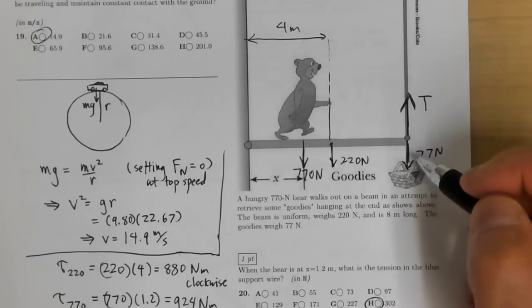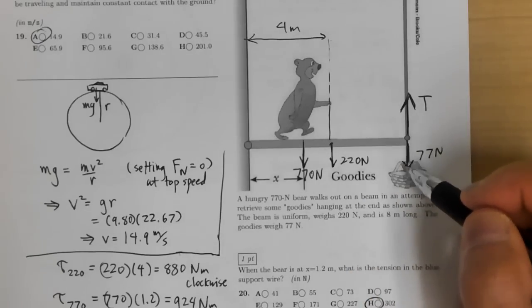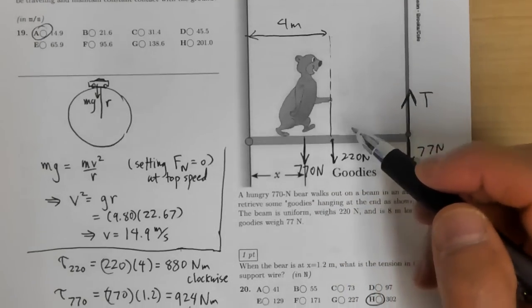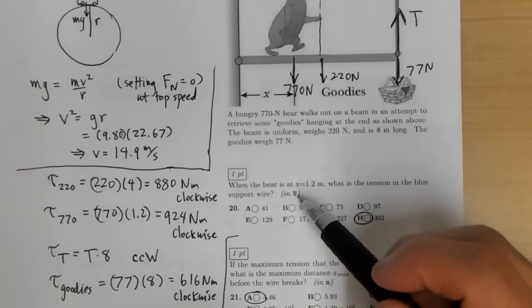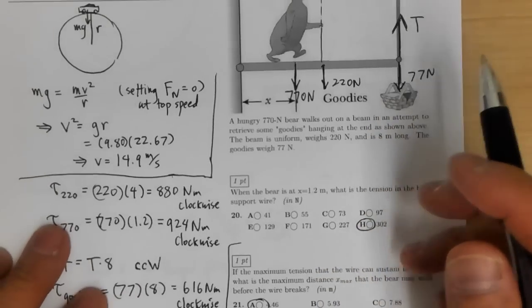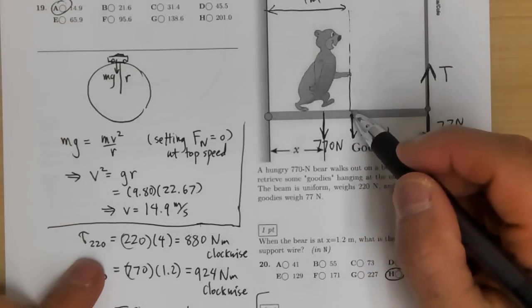We have tension going up. We have these goodies that are 77 newtons at the end of the bar. We have the bear, it's at distance x, so 770 newtons for the weight of the bear. So when the bear is at 1.2 meters, what is the tension in the blue support wire? So let's figure out the torques for all of the forces.